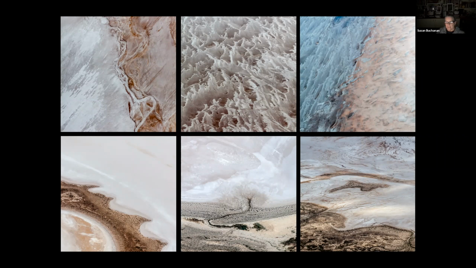Little Cessna, no helicopter for me. These are the series that I would title Salt. I have another series that is titled Water and a third that is titled Ground. So they're complete bodies of work within themselves, but the three sections make up an exhibition.